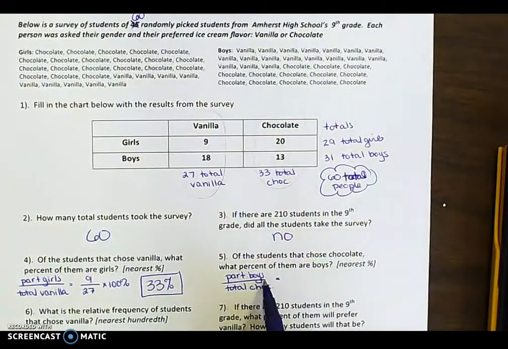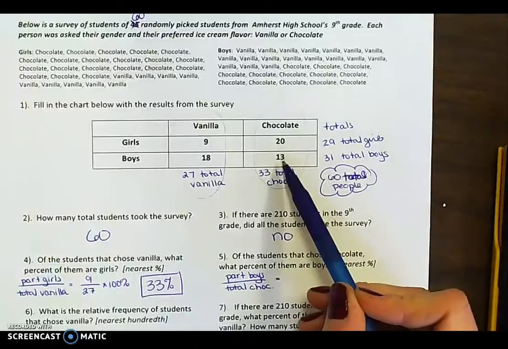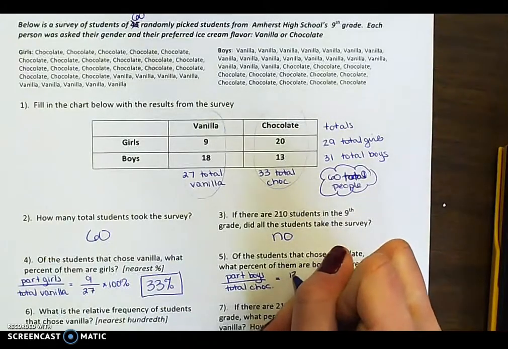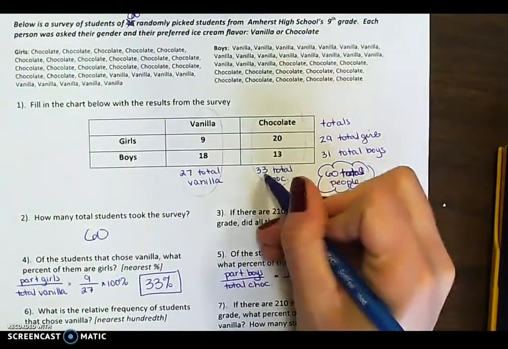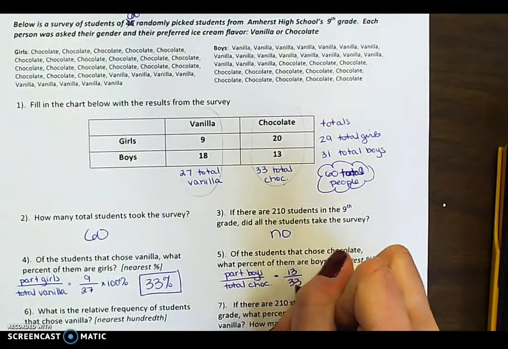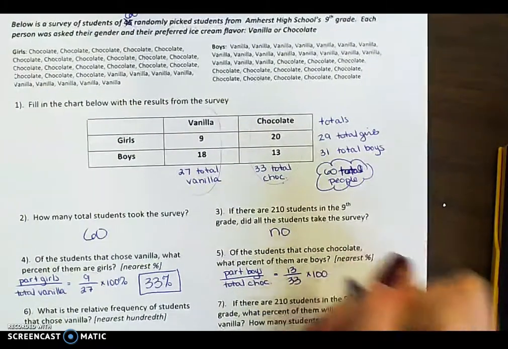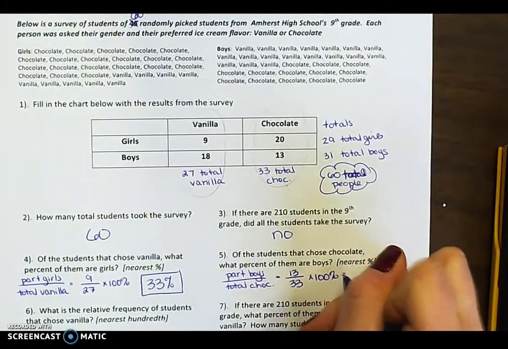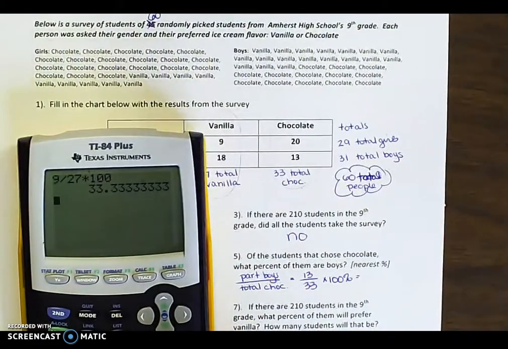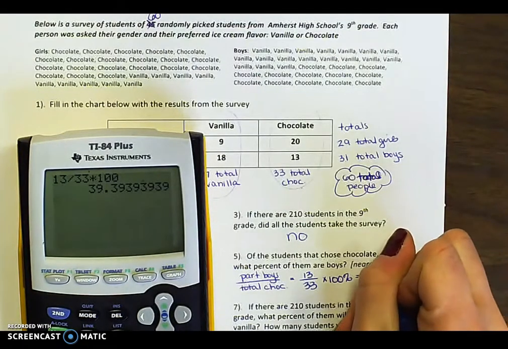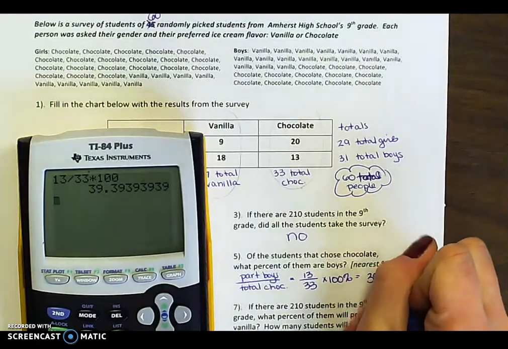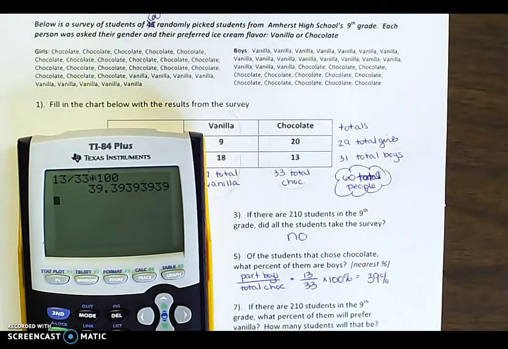So part that are boys, so we're looking just at the chocolate. So 13 chose chocolate. The total chocolate is 33. And then we're going to multiply that by 100. So once again, I'm going to take my calculator. 13 divided by 33 times 100. And we get 39.39. So round to the nearest percent, that's going to be 39% of the chocolates were boys.